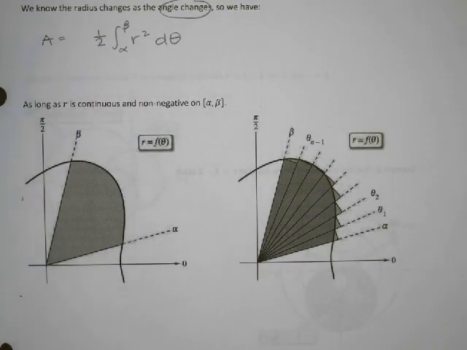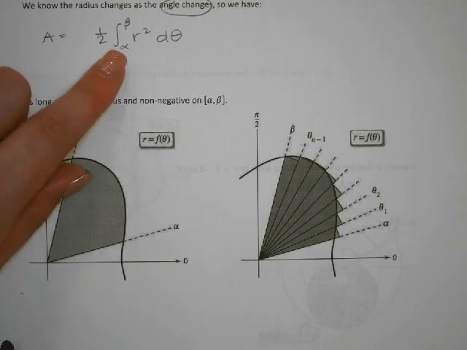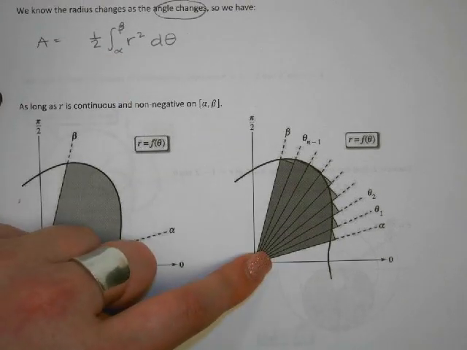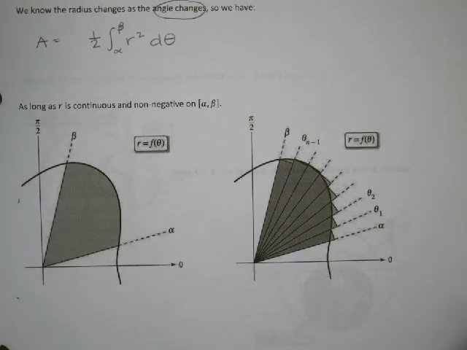It's just like what we did with Riemann sums, where the more rectangles we had, the more accurate our approximation was, and the integration represented infinitely many rectangles. Now the integration is going to represent infinitely many triangles, and if I have enough triangles, then my area is going to be an exact representation.